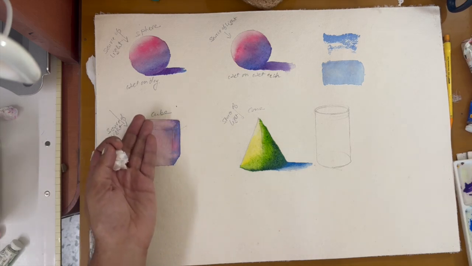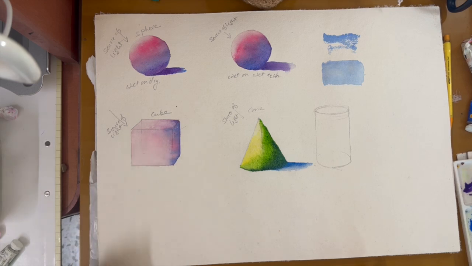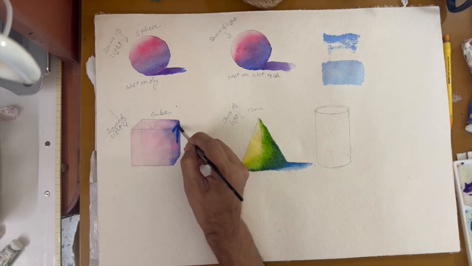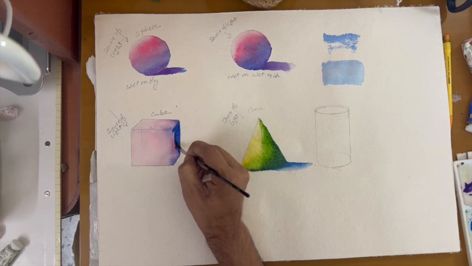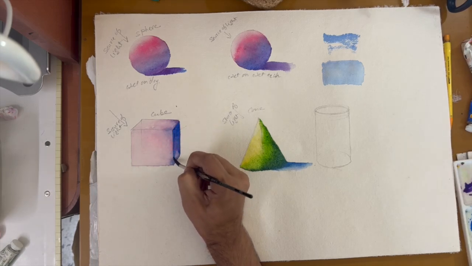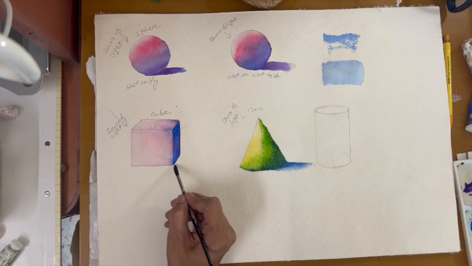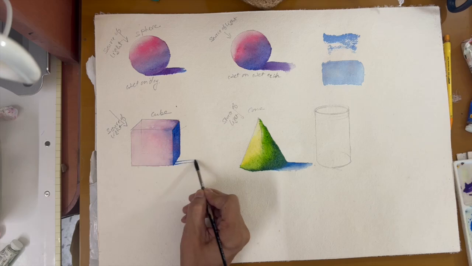Now when this cube is ready and dried, let's come to the cube here. We will add the darker tones, which is blue. Now we have the shadow over here, which should be somewhat like this.